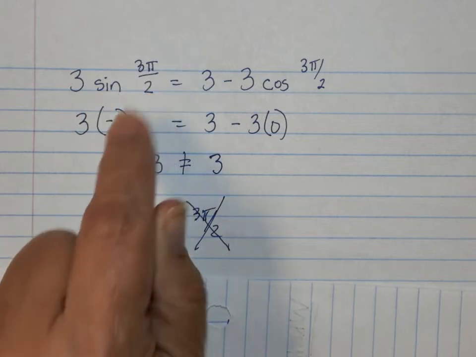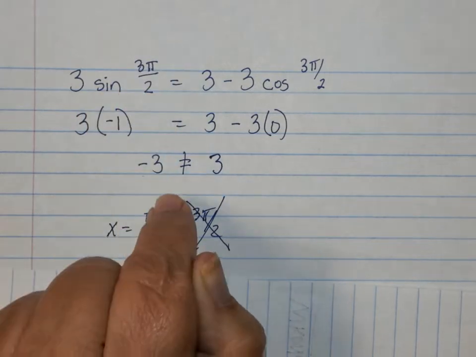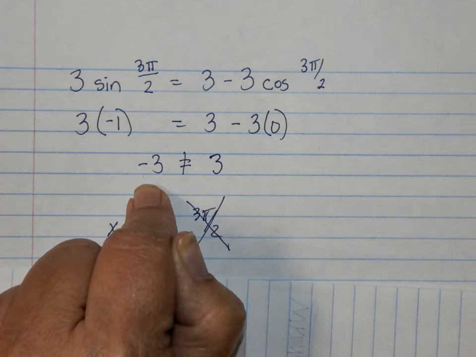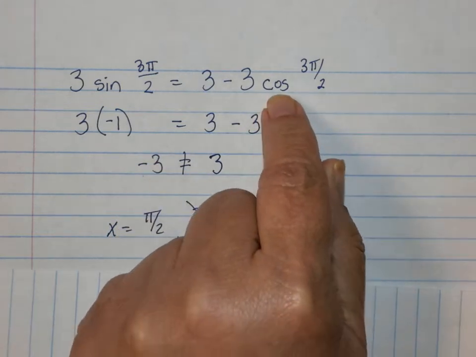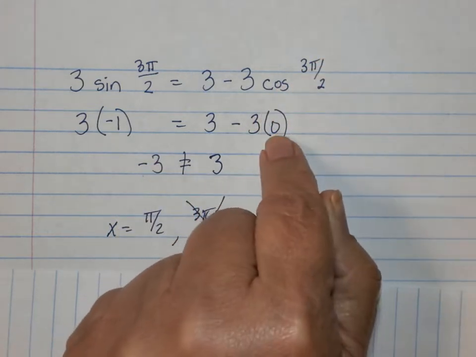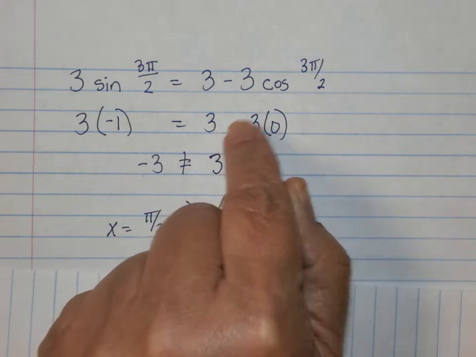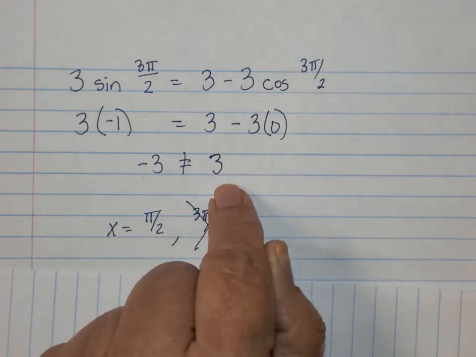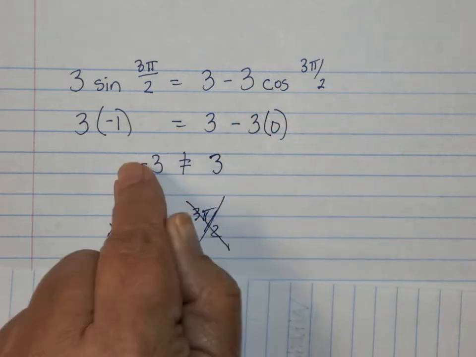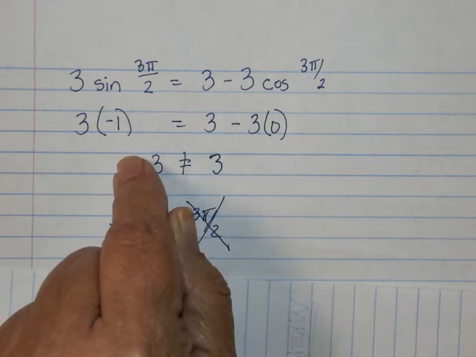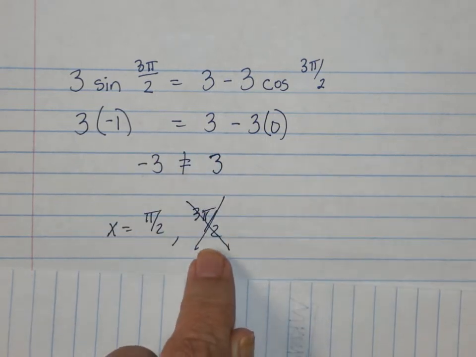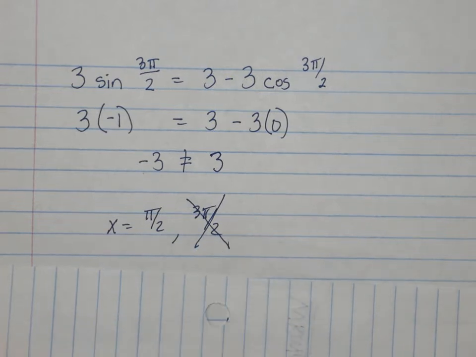Sine at 3 pi over 2 is -1, so I get -3 on the left-hand side. But cosine of 3 pi over 2 is 0, so I get 3 minus 0. I get positive 3 on the right-hand side. -3 and positive 3 are not equal. So even though I originally got this as a solution, I have to cross it out. It's called an extraneous solution.